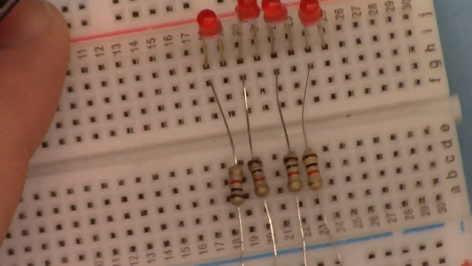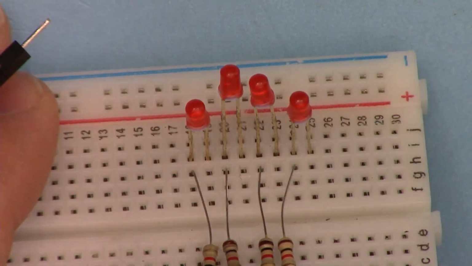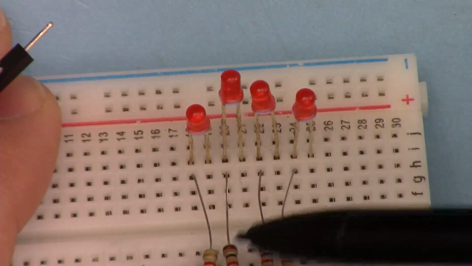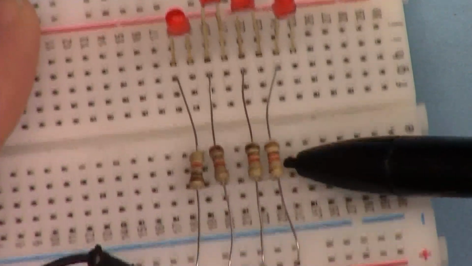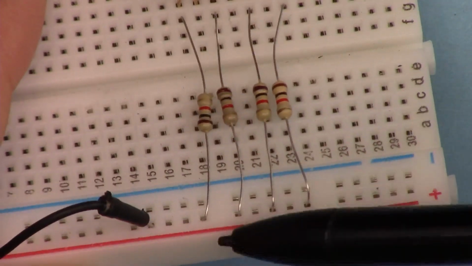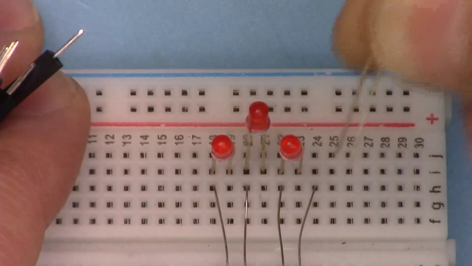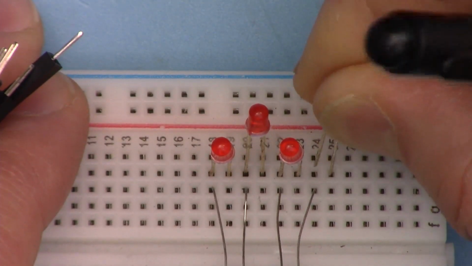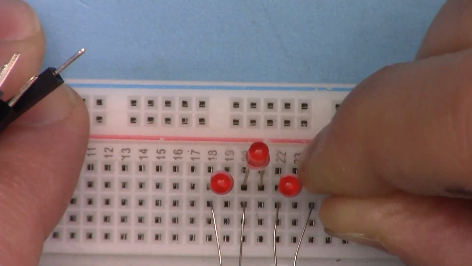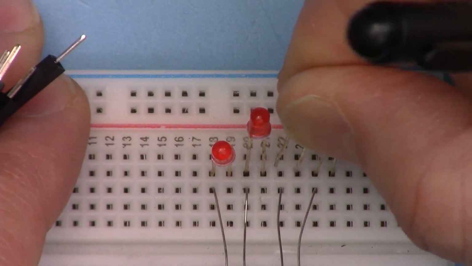Here is the actual wiring that I have done. I've put all these LEDs, and from one pin I have a resistor to the one common line, and this is connected to the ground. For all of them, the shorter pin is connected to the resistor.